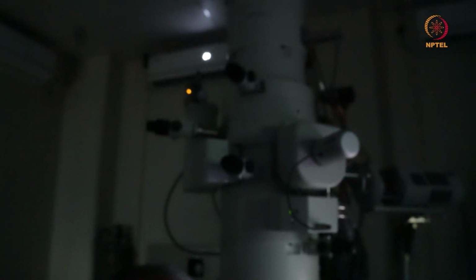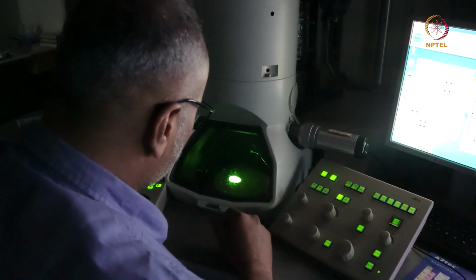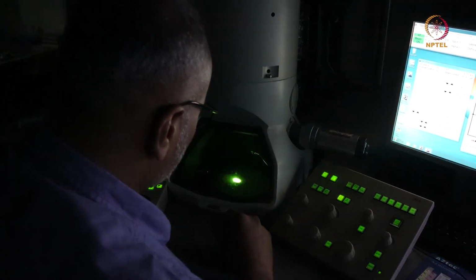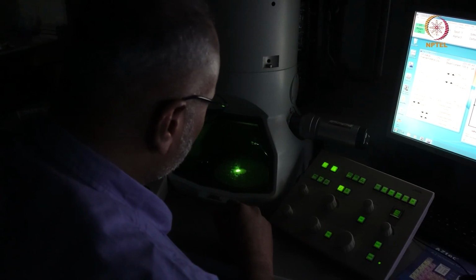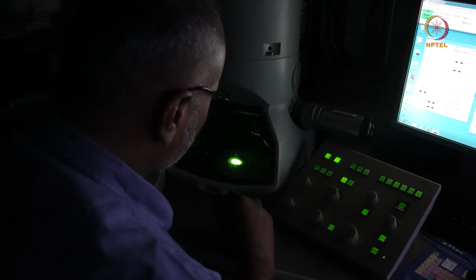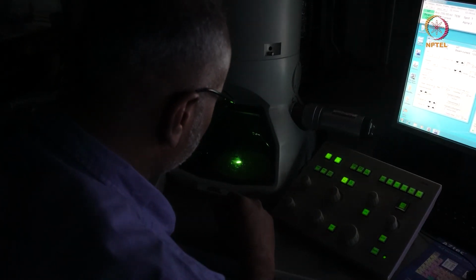I correct it by moving the X and Y knobs on the aperture, and you really do not know where the exact center or the point of coincidence is.